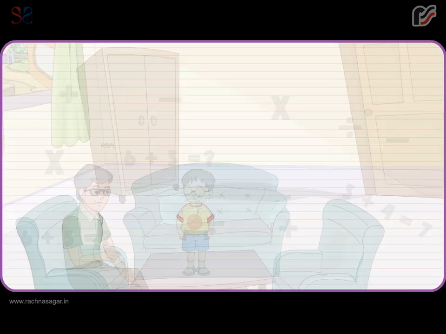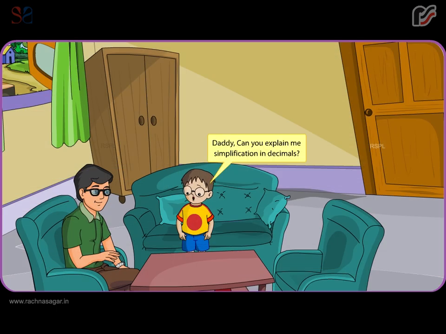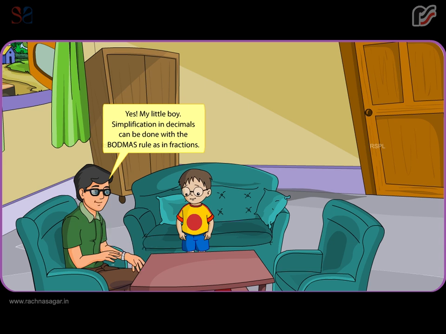Simplification. Daddy, can you explain me simplification in decimals? Yes, my little boy. Simplification in decimals can be done with the BODMAS rule as in fractions.